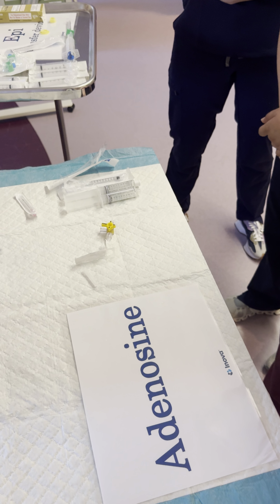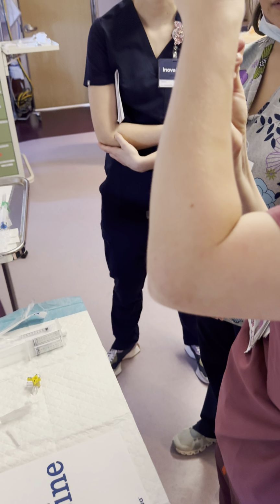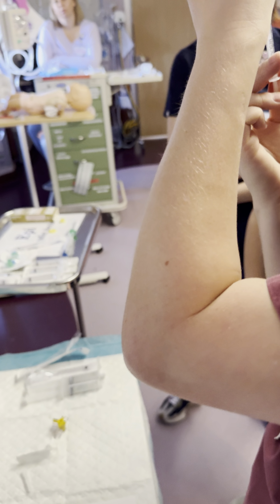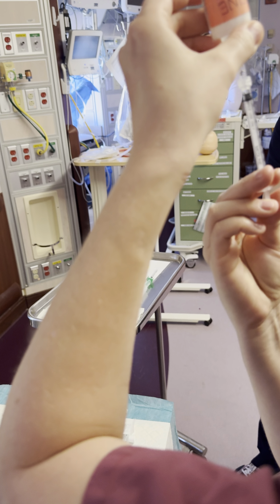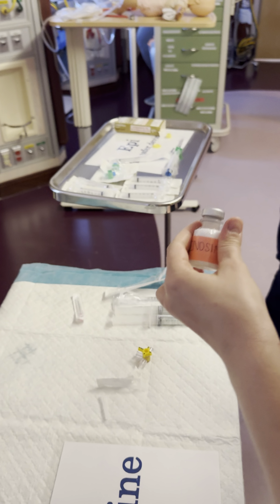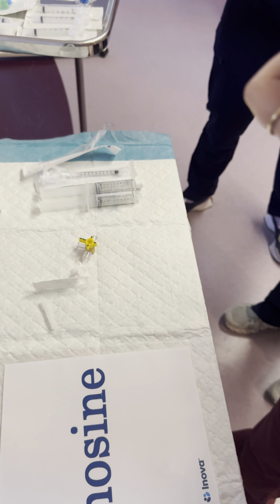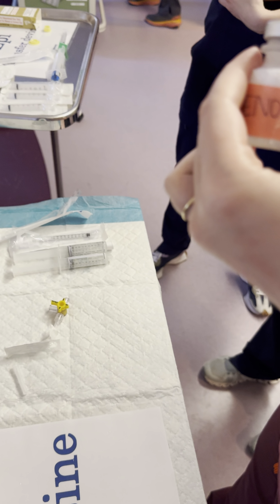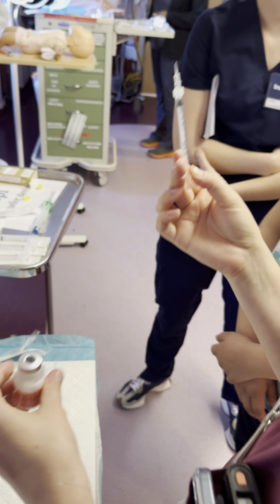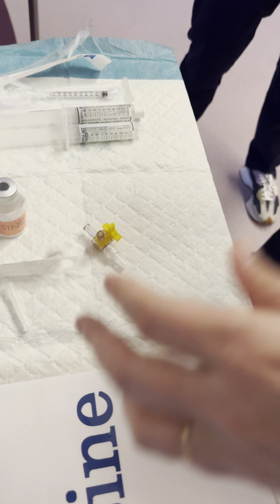That's just a bubble. I'm going to go a little past it, then push it back. Still just a bubble. Okay. There we go. It's a tiny amount. So you can see why you'd probably want to dilute it, right? Because I'm going to have you connect that to the top of your stopcock.